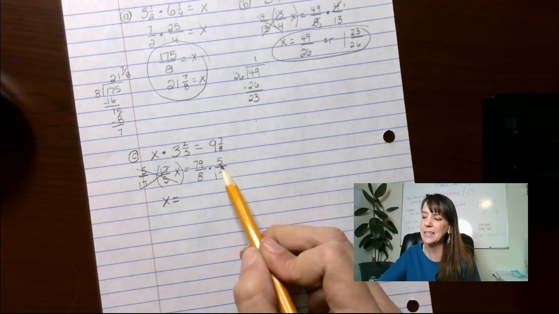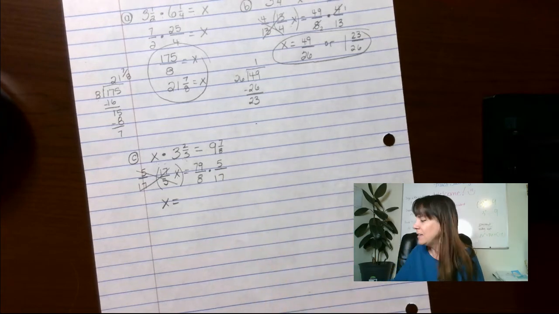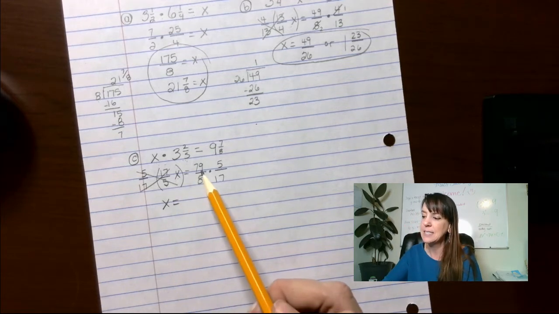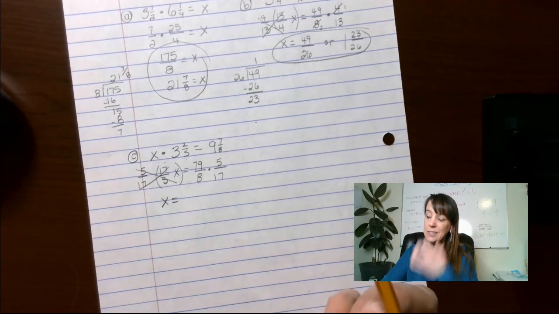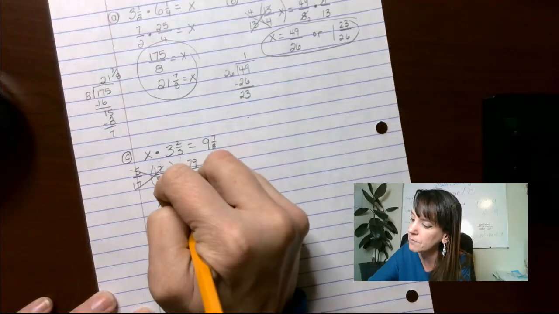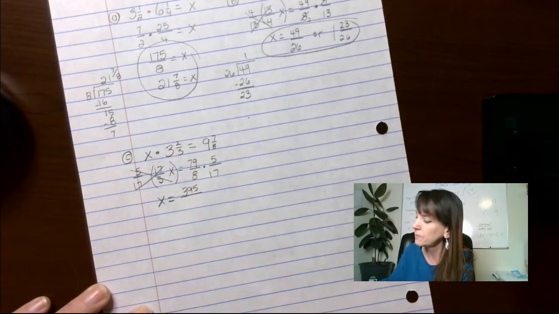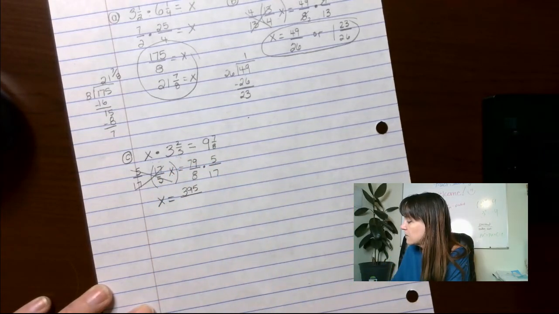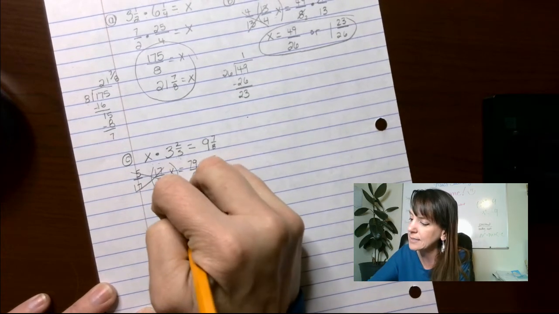I know I can't divide anything by 5, and 79 doesn't go into 17, and 17 is prime, so I can't break that down. This is odd, so I can't even, so it looks like I can't break anything down here. So we're just going to do 79 times 5, which gives me 395 over 17 times 8, which gives me 136.